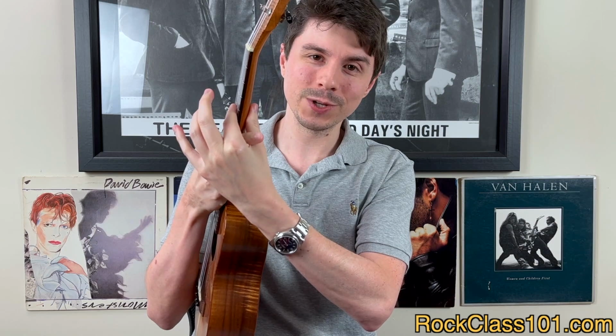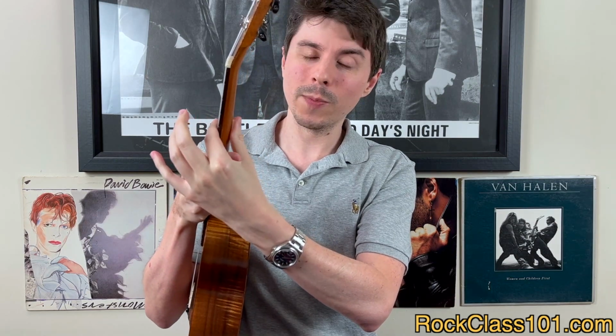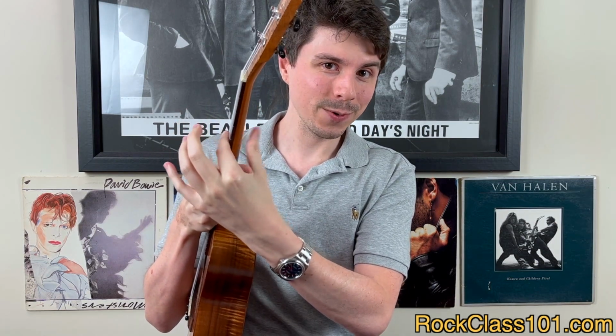So you can see this little U-shaped gap I've got right here. Where my thumb is placed, that's really vital as well.